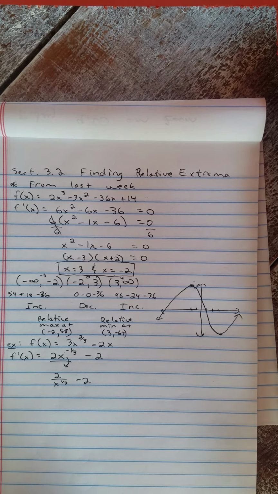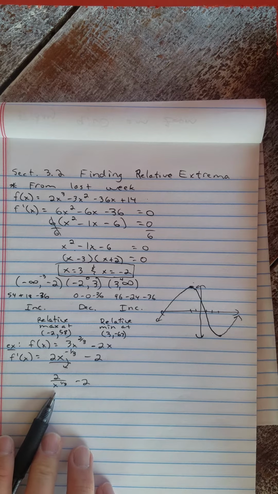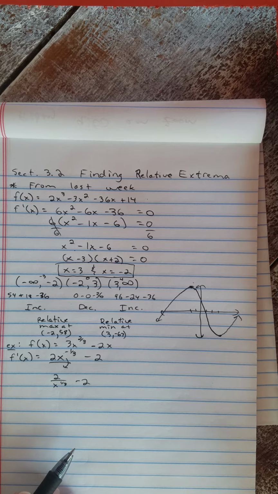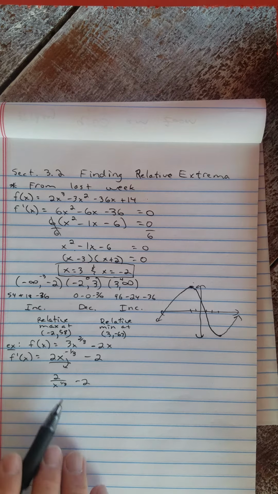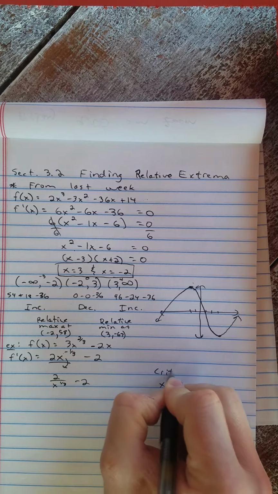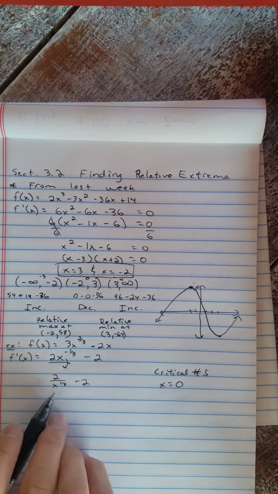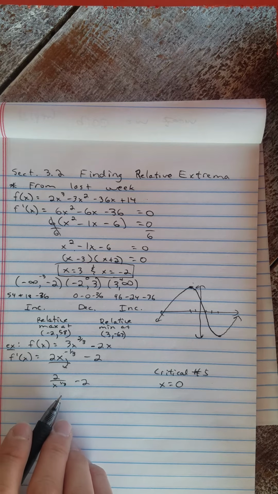Okay? Finding the critical numbers now of this. The most obvious critical number is anytime you have a fractional derivative, the denominator being equal to 0 is going to give you a critical number. So obviously 0 itself is a critical number here. X equals 0. We'll find our critical numbers. Write them over here. So 0 is obviously a critical number because 0 will give you a domain error here.